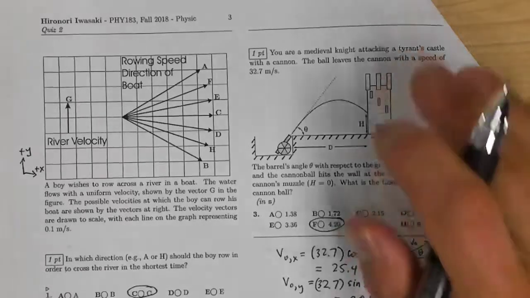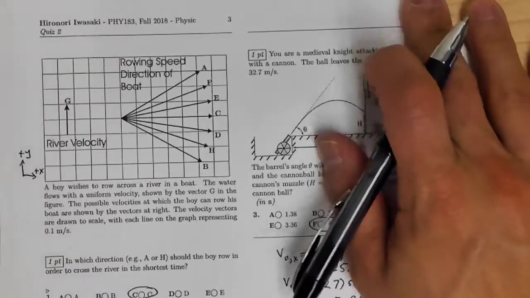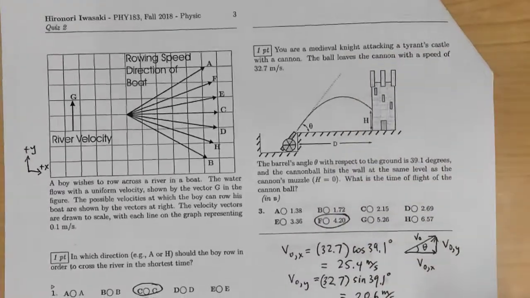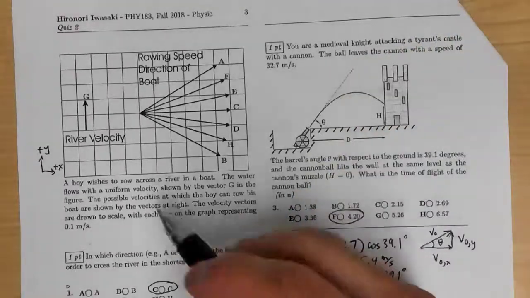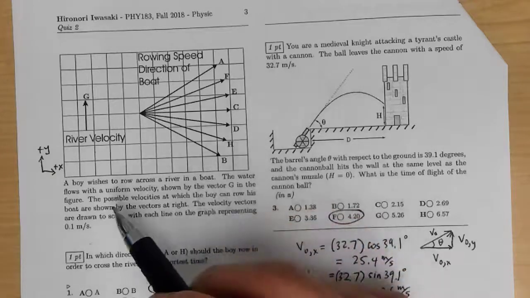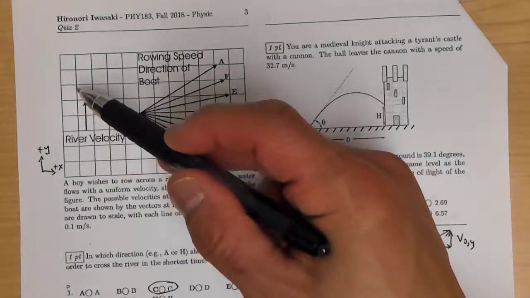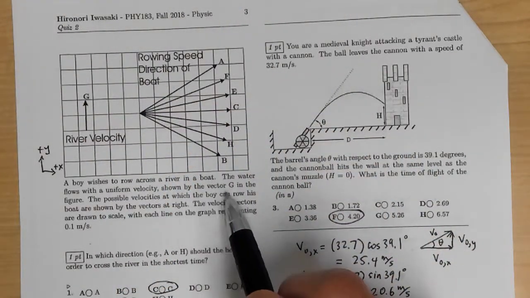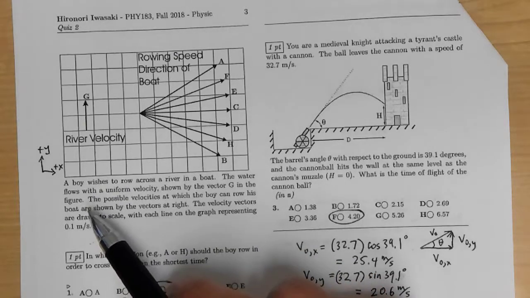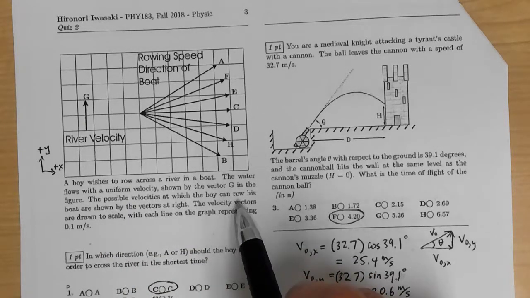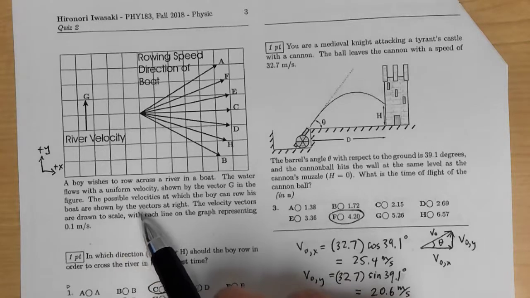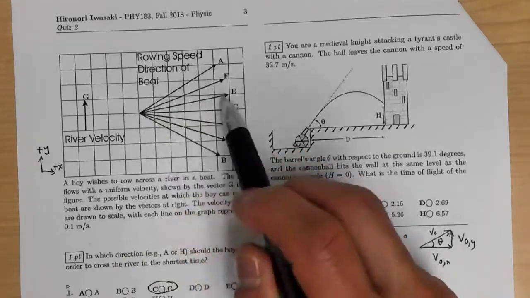We are now covering the solutions to quiz number 2. A boy wishes to row across a river in a boat. The water flows with a uniform velocity, shown by the vector g in the figure. The possible velocities at which the boy can row his boat are shown by the vectors at the right.